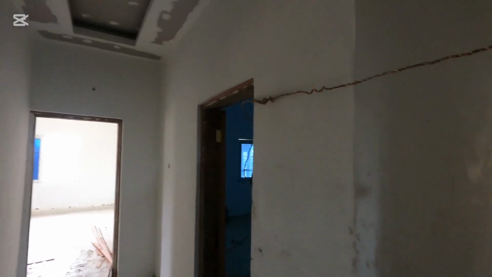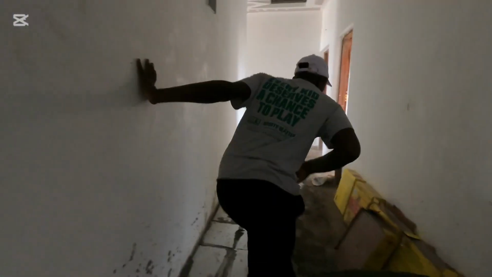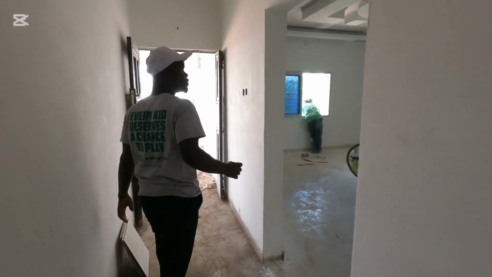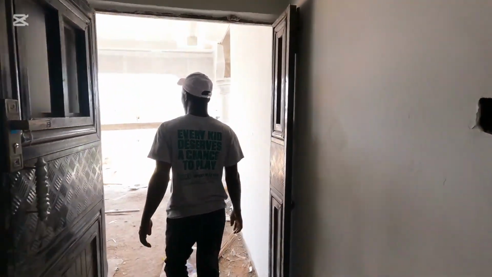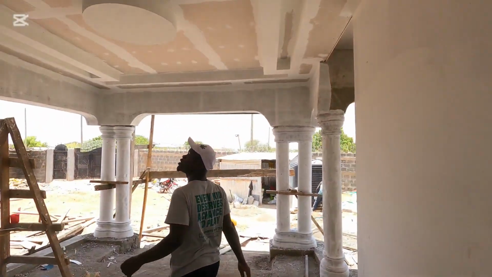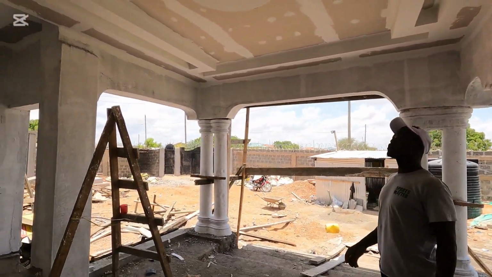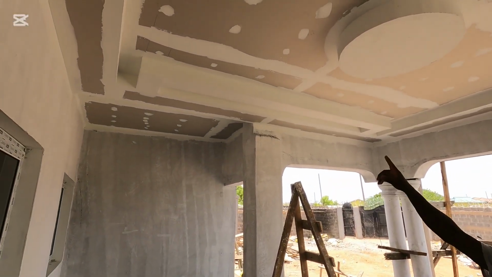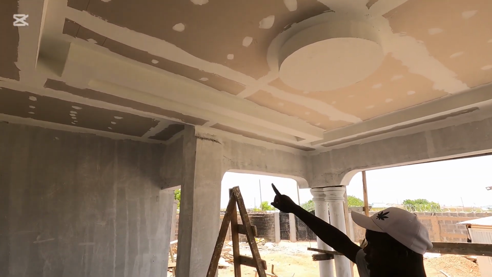So let me take you to the final bedroom, which is almost outside of this building. As I take you to the final bedroom, let's also talk about this corridor, this balcony. The balcony is really designed in a very round and beautiful color. The only thing left is the sandpaper work.